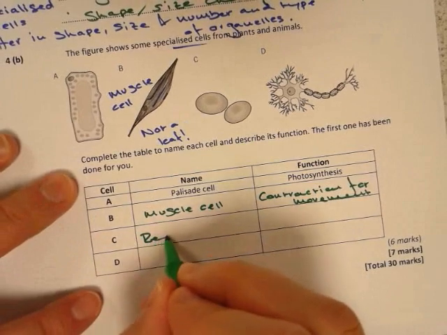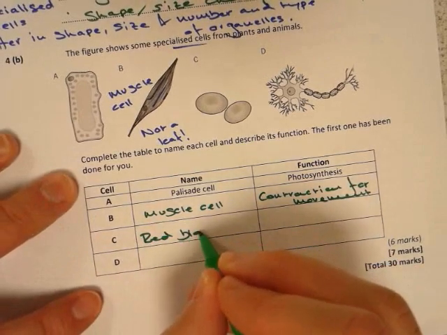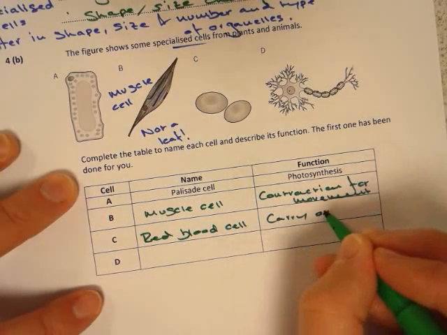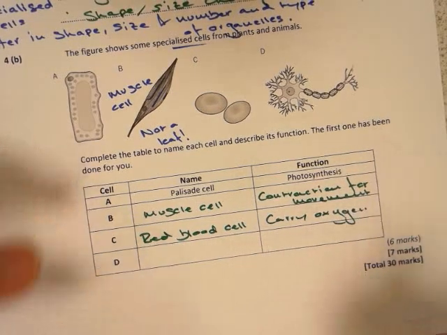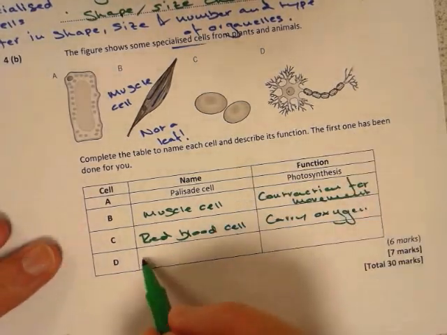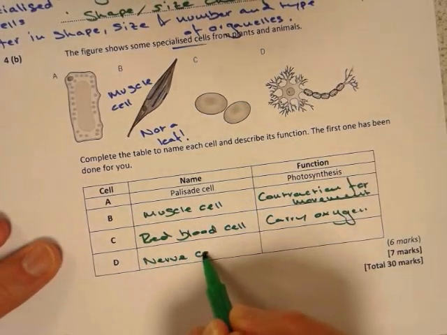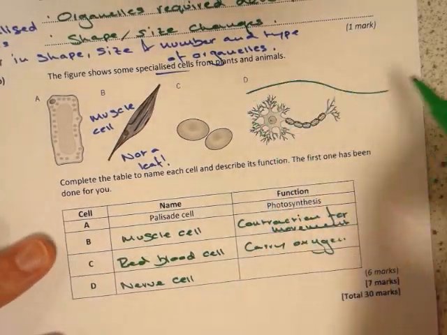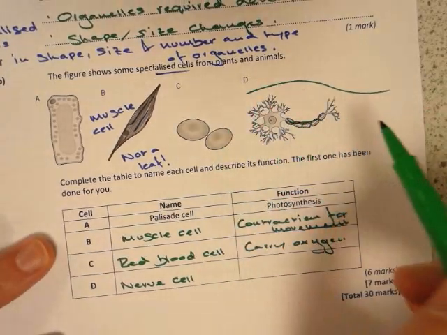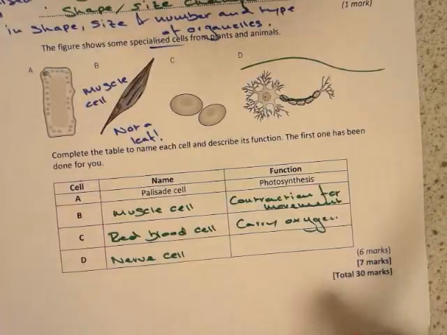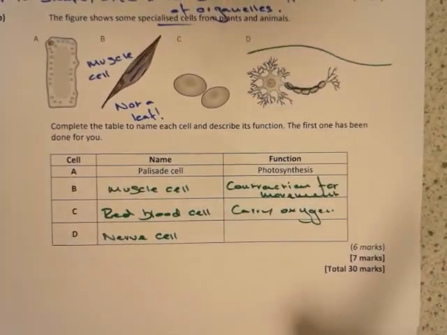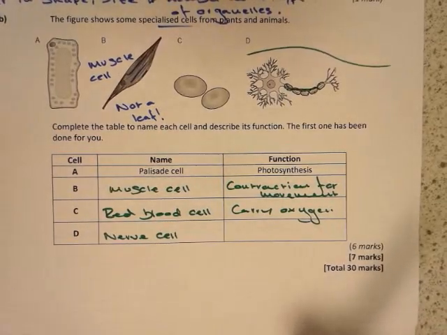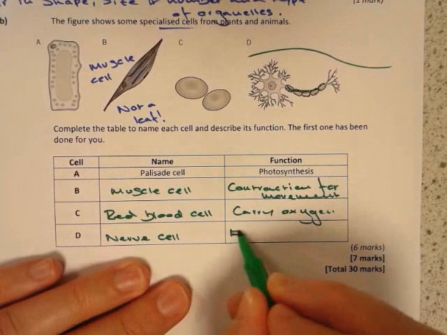C is a red blood cell. I hope everyone recognised that. And I hope you get the function as well, which is to carry oxygen around the body. This is a nerve cell. So actually nerve cells are very, very long. You can't really see that in the picture, but they go on for a long way. This is actually a very long tail in reality. Obviously it's just a cell, so it's not really, really long, but relatively for a cell it's very long. And they carry electrical impulses around the body.